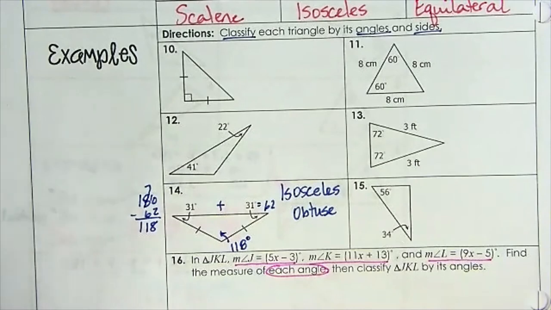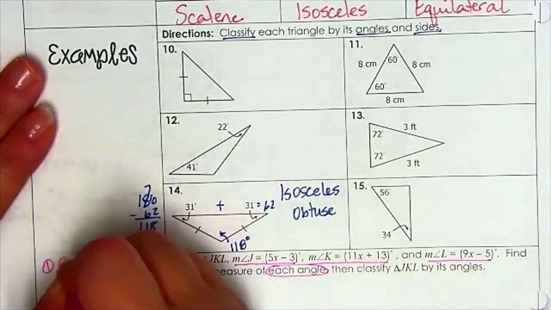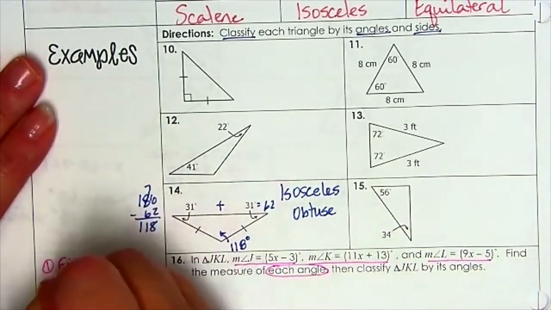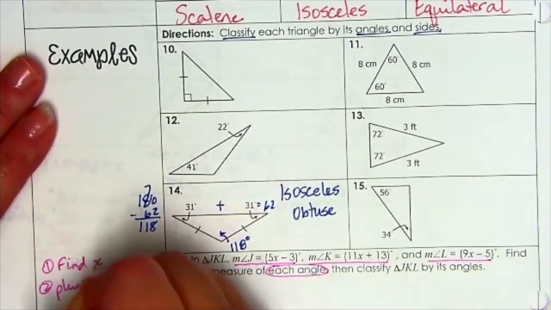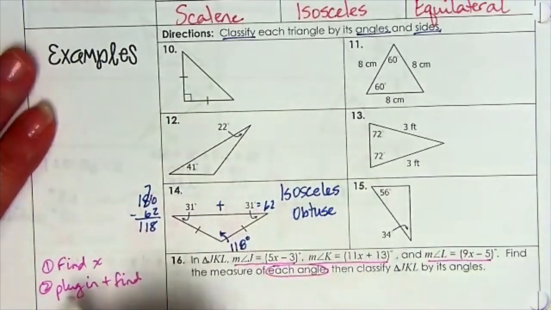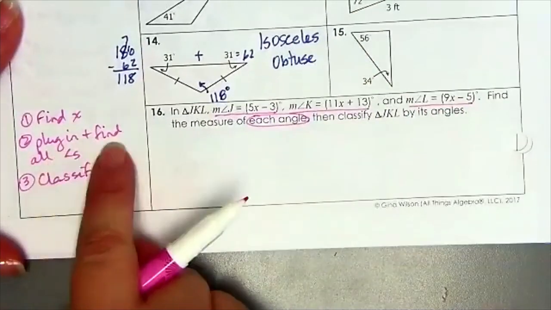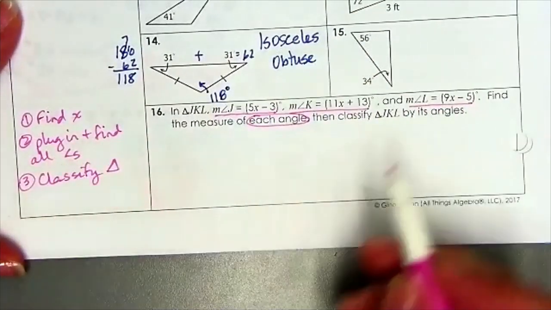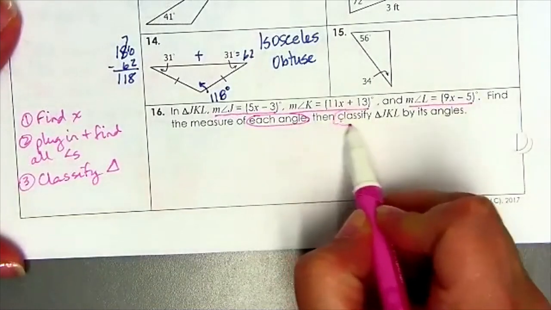So I've got to first find x, and then we've got to find the measure of each angle. So our first step, find x. Second step, plug in and find all angles. Third step is to classify the triangle. So there's my game plan. Find x, plug in and find all angles, and then we classify the triangle.